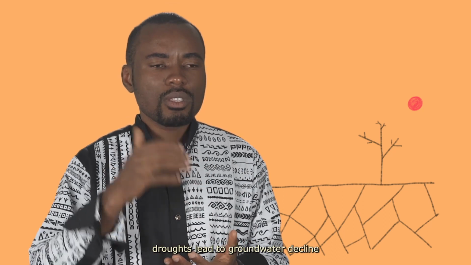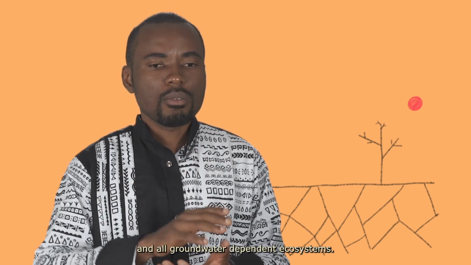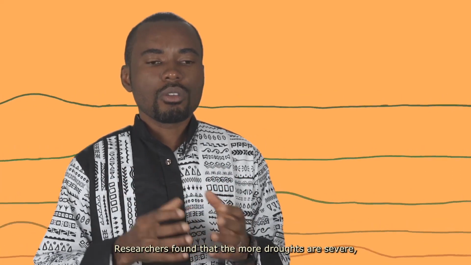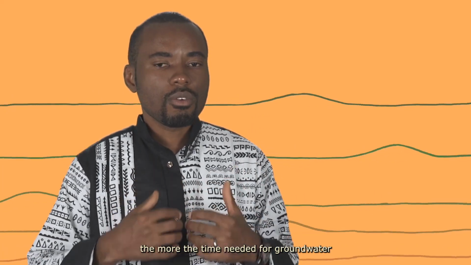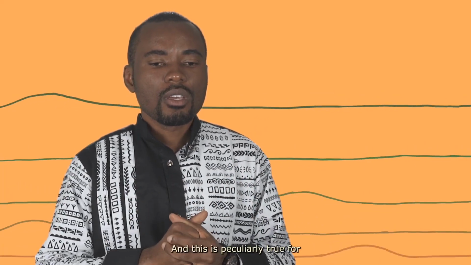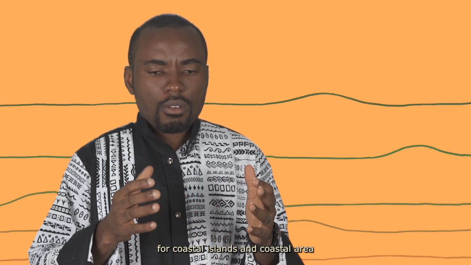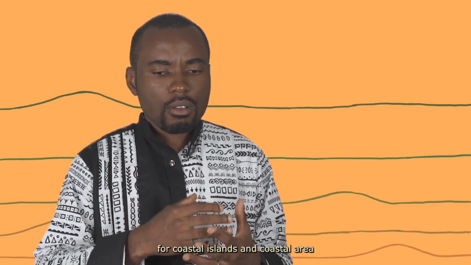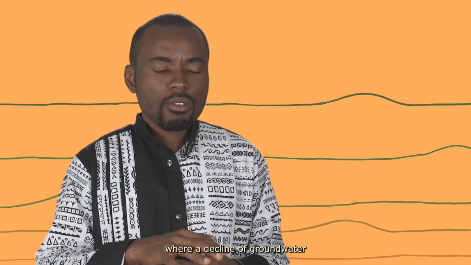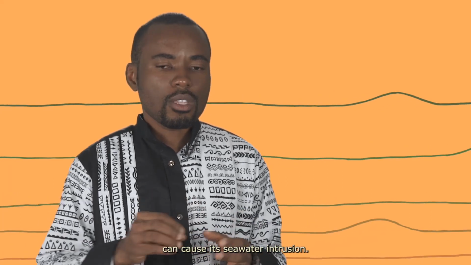Drought leads to groundwater decline with impact on surface water, wetlands, and all groundwater dependent ecosystems. It is worth noting that a return of rainfall after a drought event does not guarantee that the depleted aquifer will regain its previous level. Researchers found that the more severe the droughts are, the more the time needed for groundwater to recover increases. And this is particularly true for islands and coastal areas, where a decline of groundwater combined with sea level rise can cause seawater intrusion.